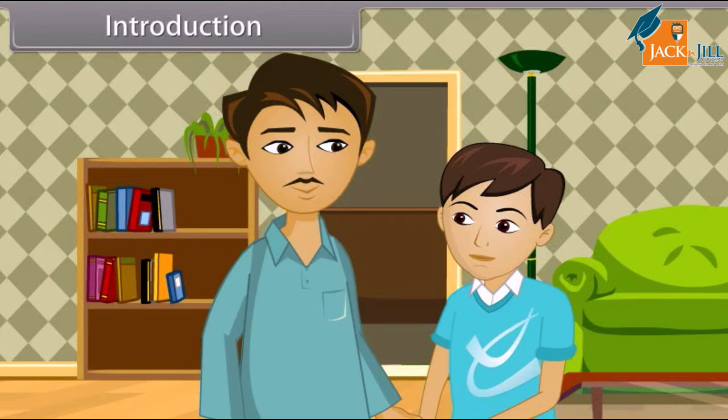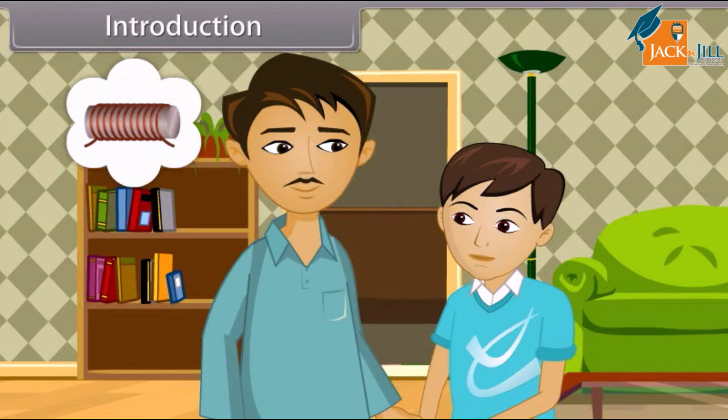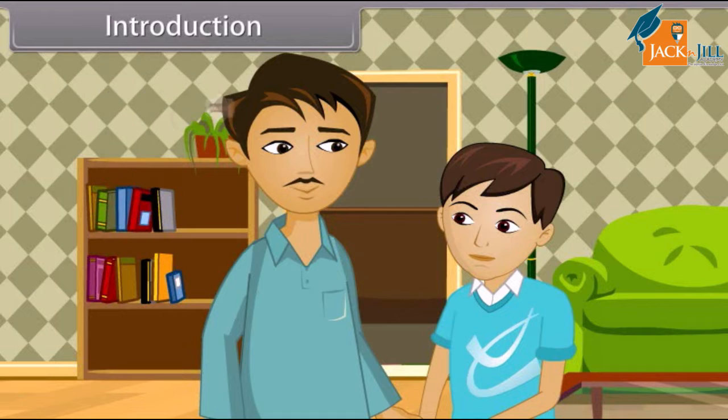His father replied to him that the doorbell works on the principle of solenoid. Solenoid is a circular current carrying coil. When the current passes through it, then it behaves like a magnet. Students, you also must be curious like Ravi to know more about this. So today, we'll explore the moving charges and magnetism.